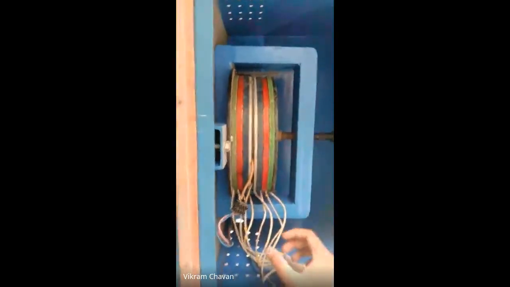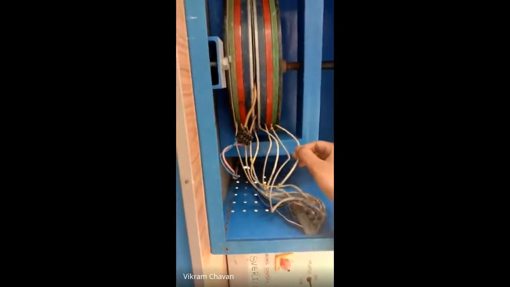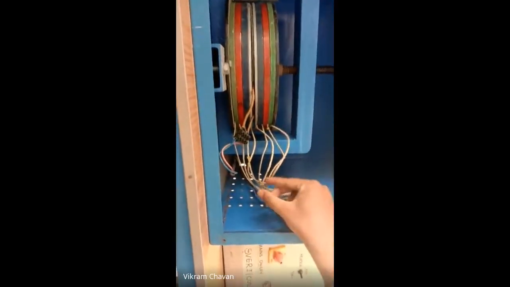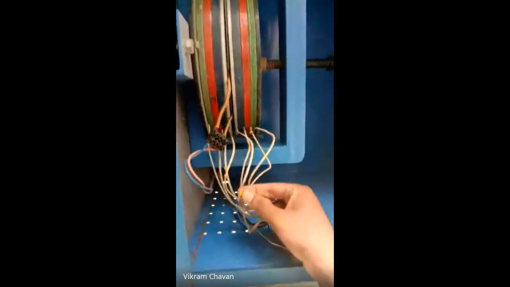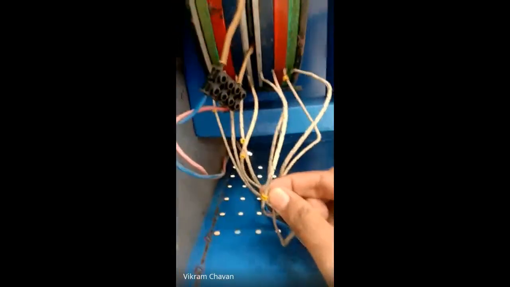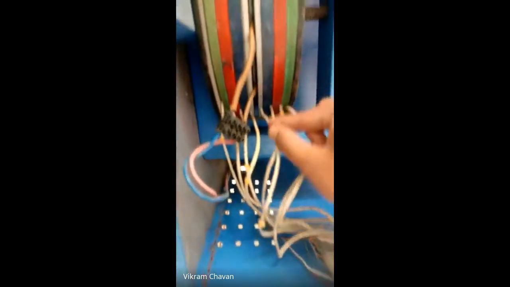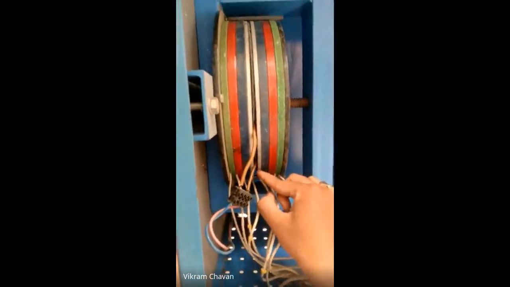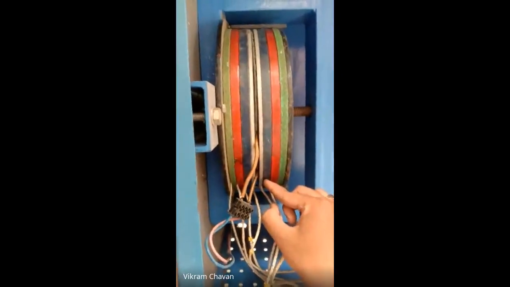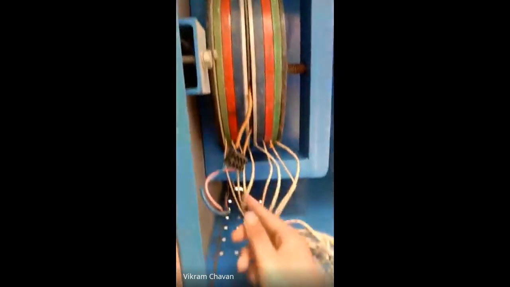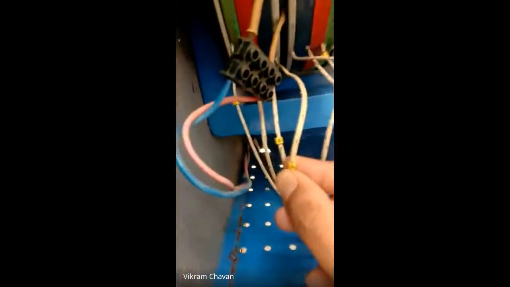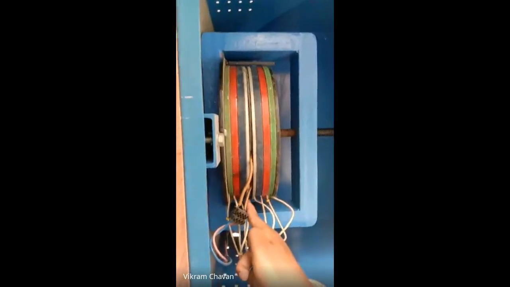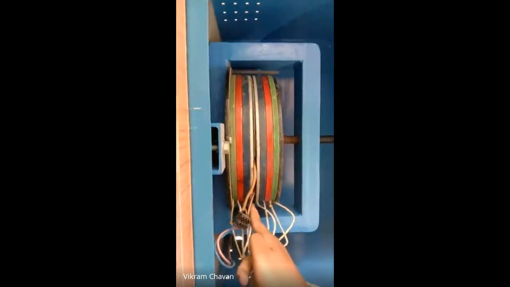Now these wires you can see, these are the thermocouples placed centrally after each plate, and numbers are provided on each wire. Number one is placed after the aluminum plate, in between the aluminum plate and the first plate, that is the MS plate. Similarly, number two is placed on the downward side, after the aluminum plate and before the MS plate.